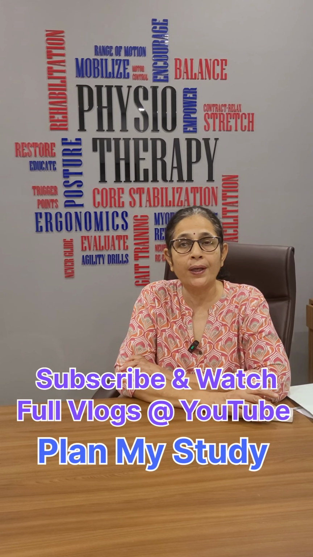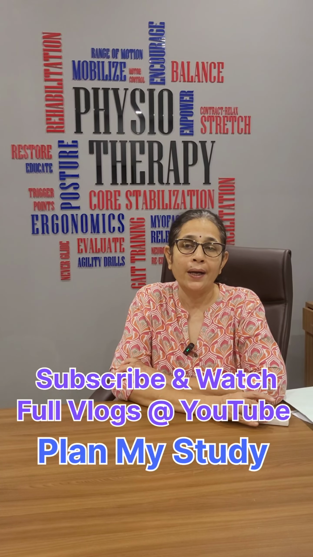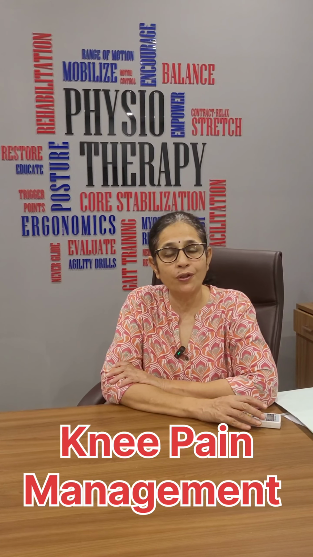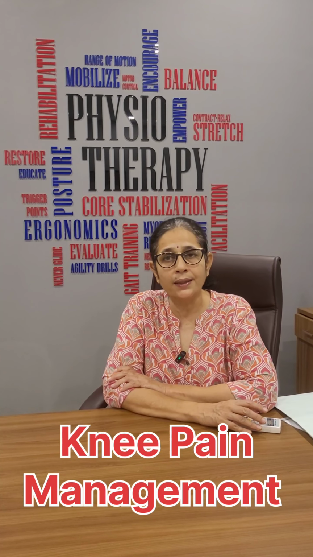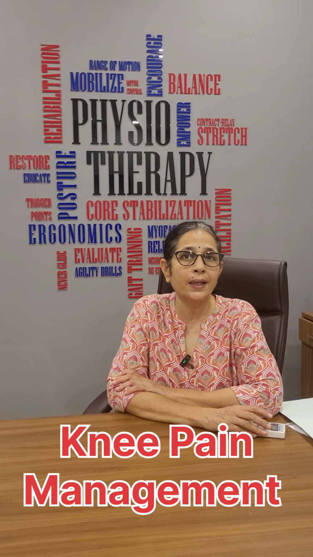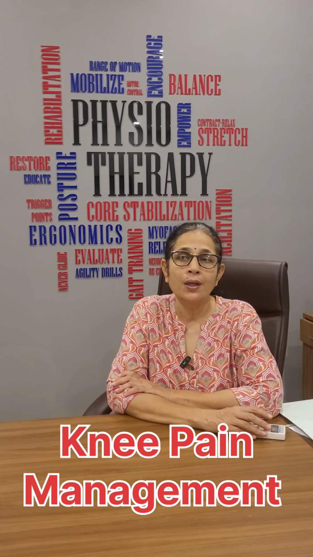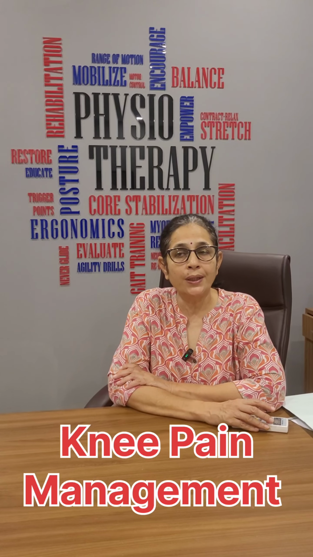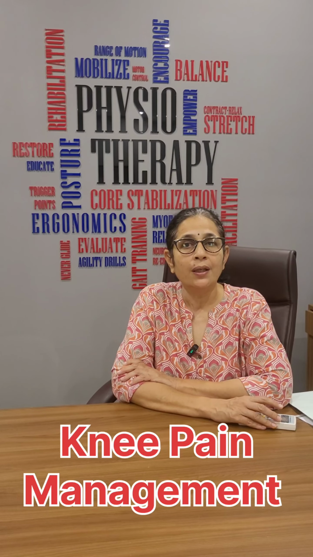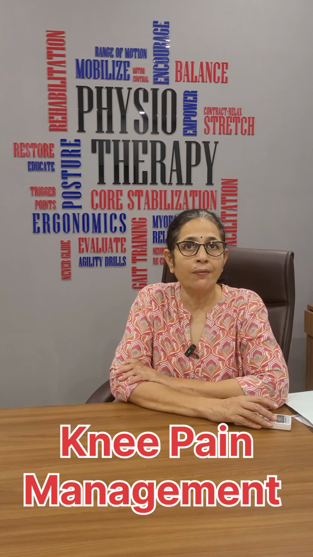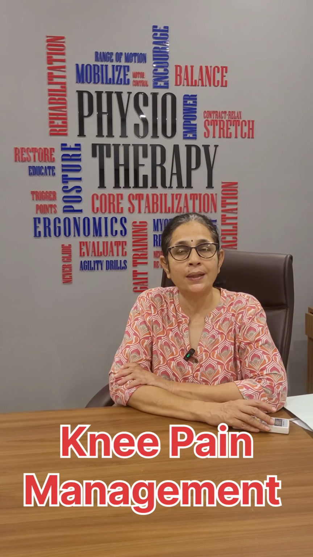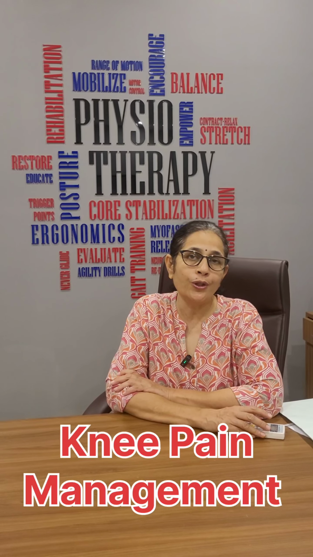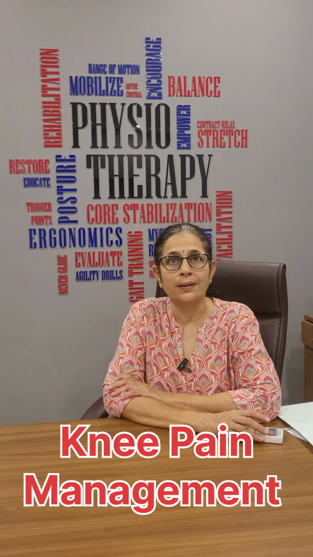So proper footwear correction is very important, and along with that, to increase the range of motion, because of the osteoarthritis, often there is a decrease in the range of motion at the knee joint. So the aim of physiotherapy will be to reduce the pain, to increase the range of motion, to build up the quadriceps and the hamstring muscles, to do the footwear corrections and give core strengthening exercises.